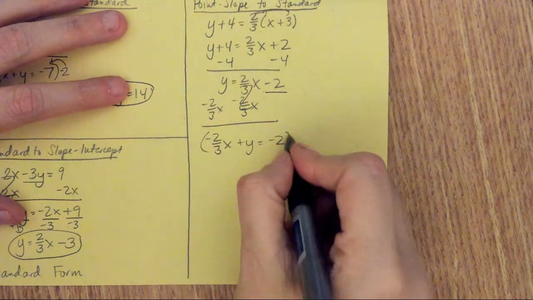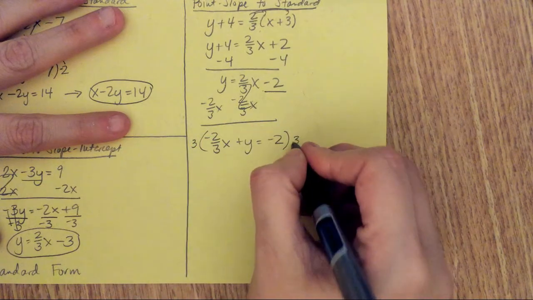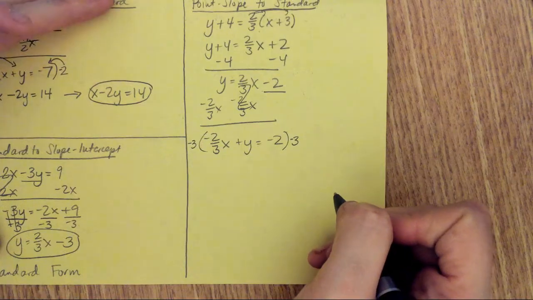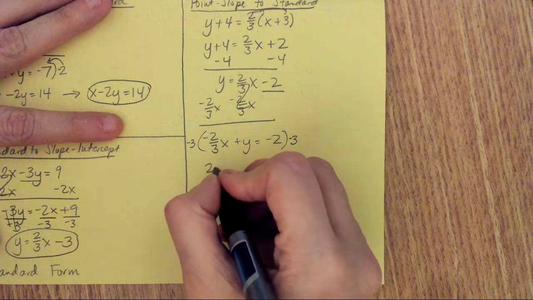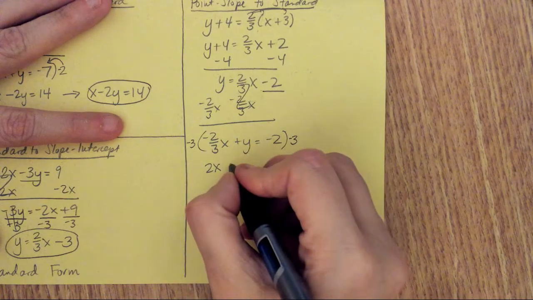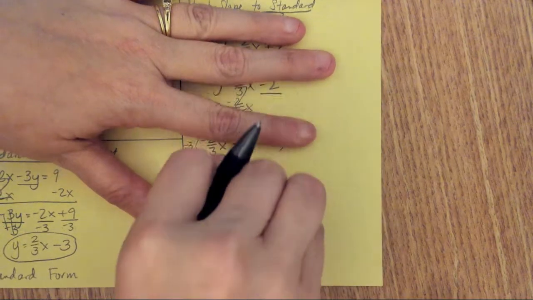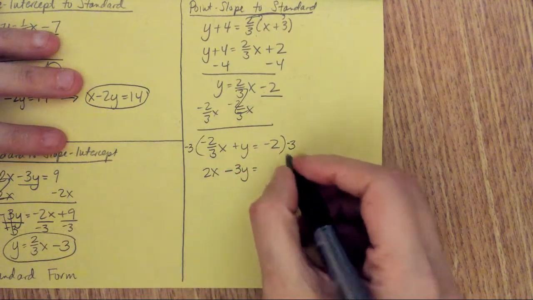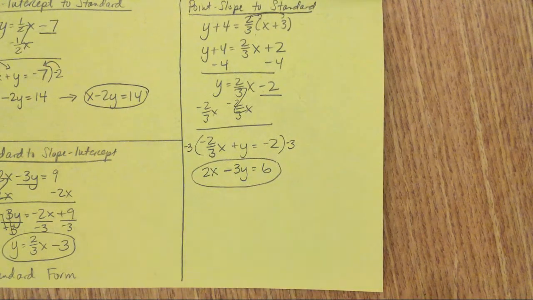And then I've got to get rid of this fraction, so I'm going to multiply both sides by 3. And I need it to be positive, so I'm going to multiply both sides by negative 3. Okay? So I have 2x. Negative 3 times y is minus 3y. Negative 2 times negative 3 is positive 6. And now I'm in standard form, and I can see which one matches.